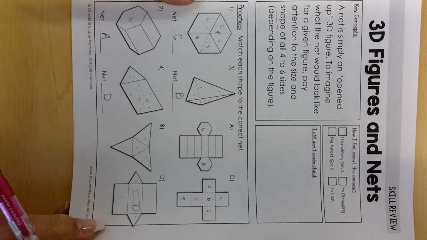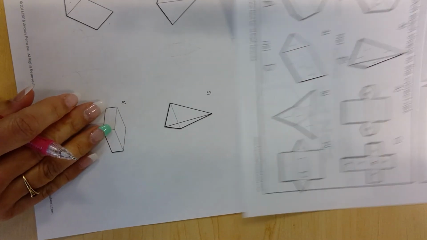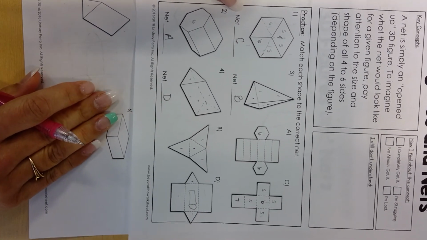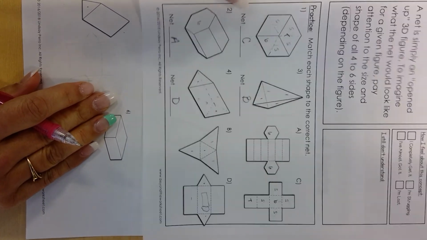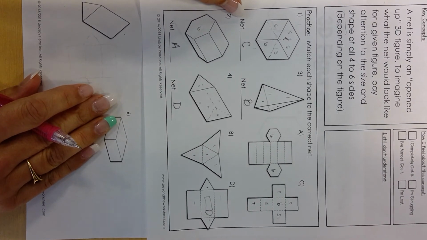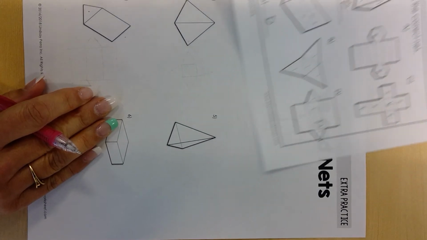Okay. So let's take a look at this. I think it's going to be really important that you refer back to this page when you're working on your homework piece, because this page has a lot of examples of what your nets will look like.